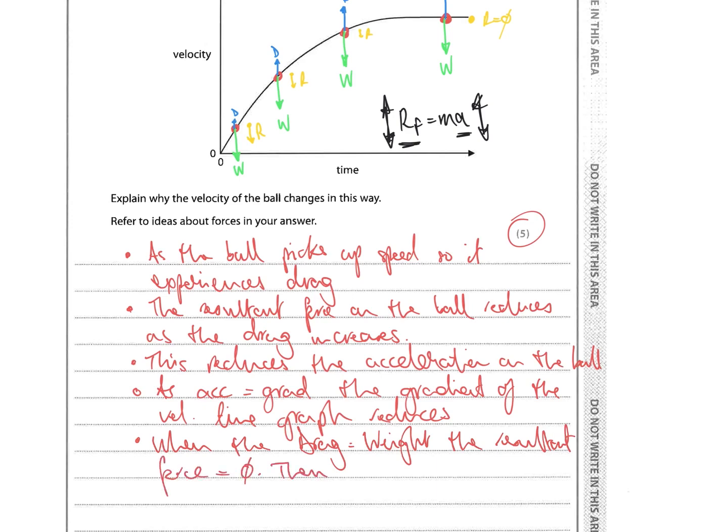So then the acceleration equals 0. So then the object falls at a constant speed, which equals a terminal velocity.